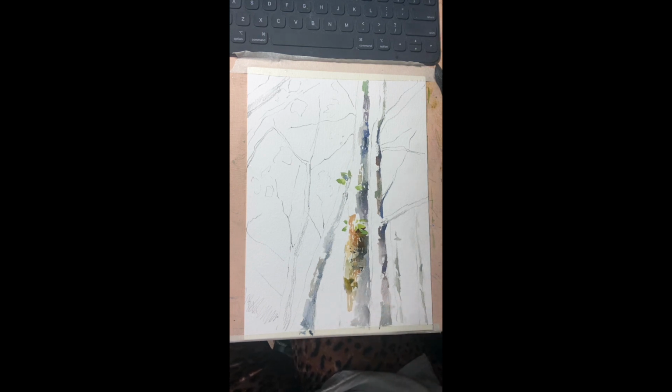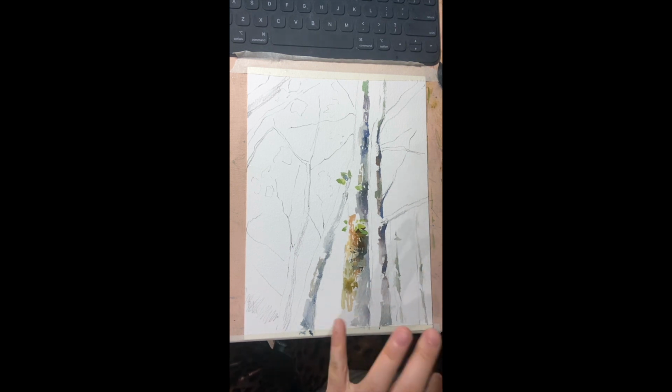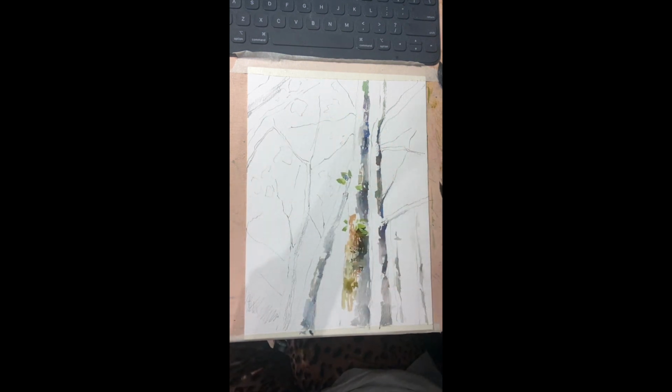Okay, that's too dark, so I'm going to clean my brush, dip it into the paper towel, and wash it out a little bit. See that? Now I'm going to cut this video and move on to the next video so that you can fully watch how I make this tree beautiful. Okay, bye.